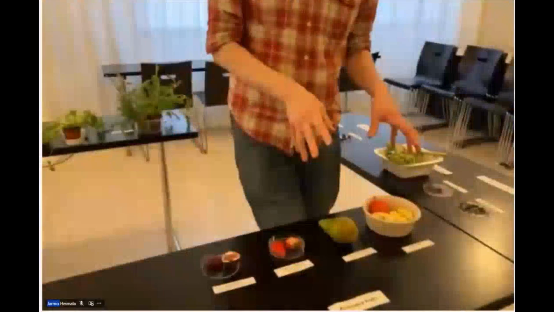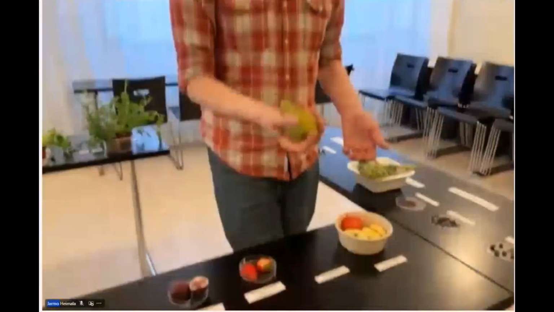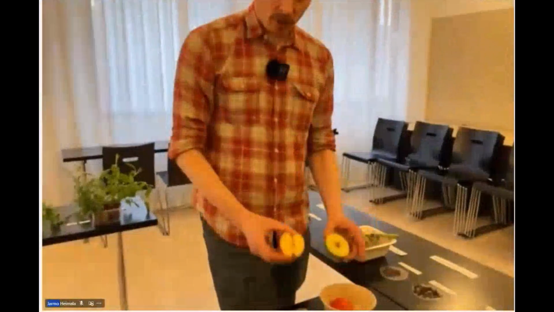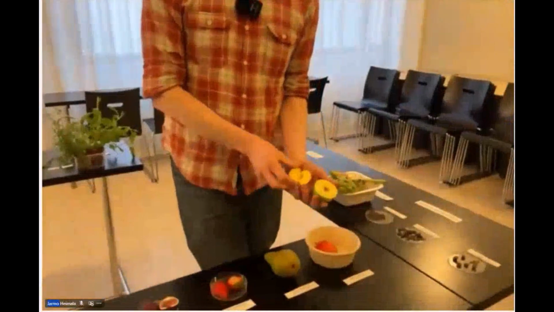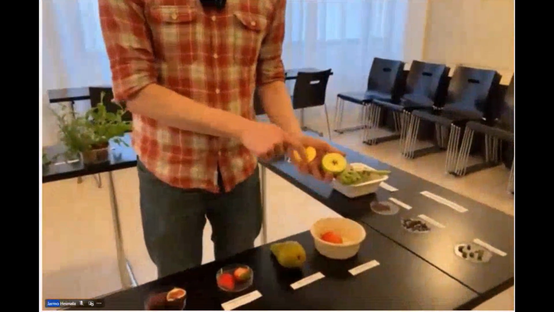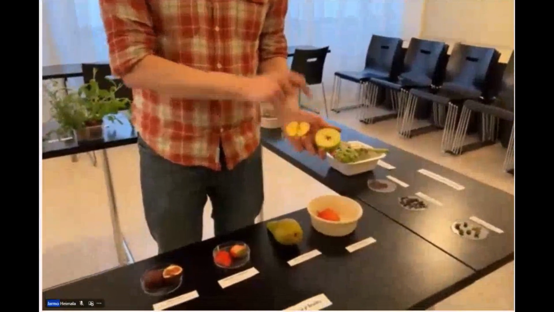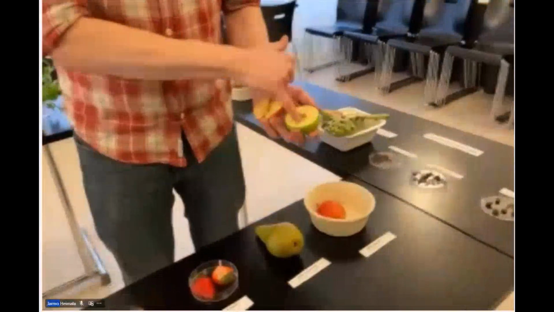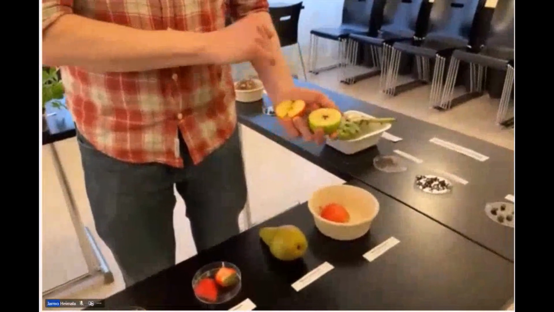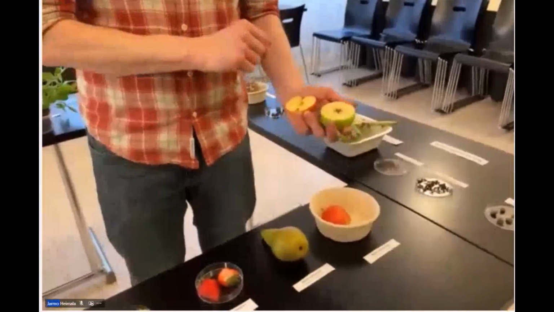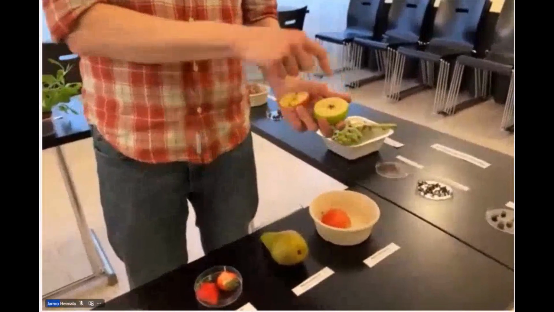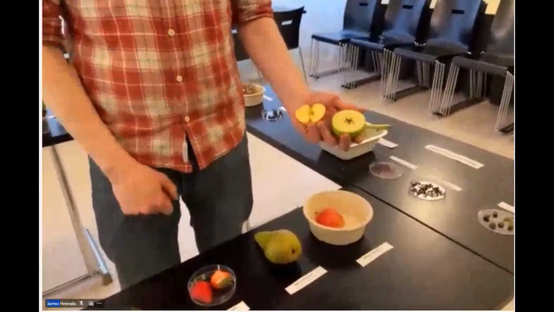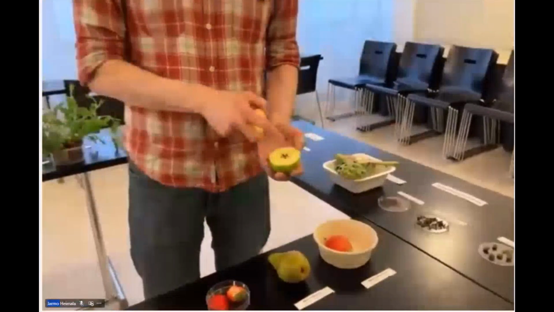For example, pear and apple, they both belong to the rose family. And they also have accessory fruits called a pome. So this fleshy part comes from the receptacle, and this part inside where the seeds are that you usually don't eat is a kind of follicle, but they are so closely bound together that it's hard to see which part is exactly which part. But yeah, the fruit is the small part inside here.